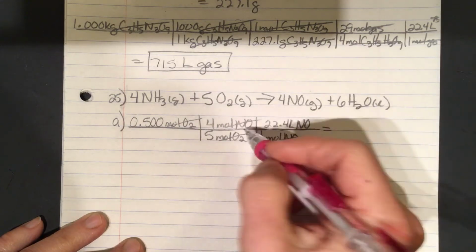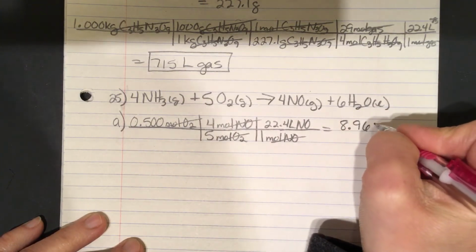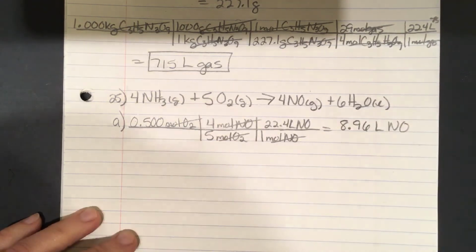When I go ahead and do the multiplication, divide by 5, I get 8.96 liters of NO.